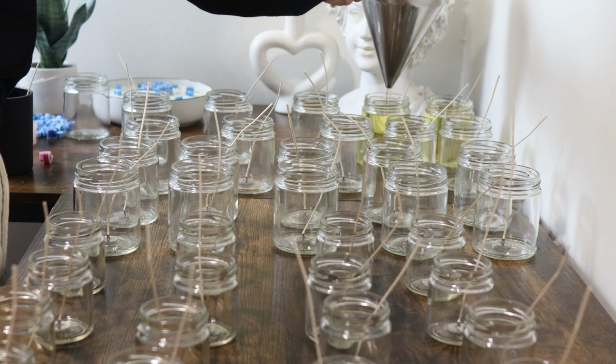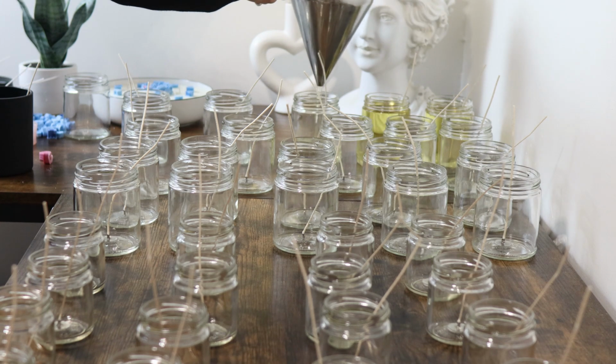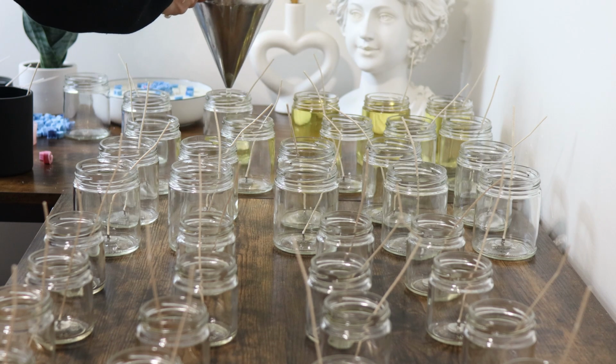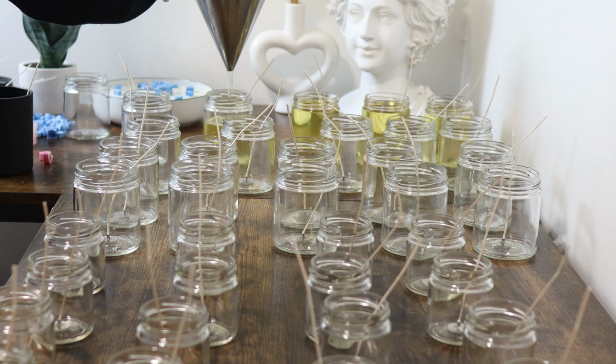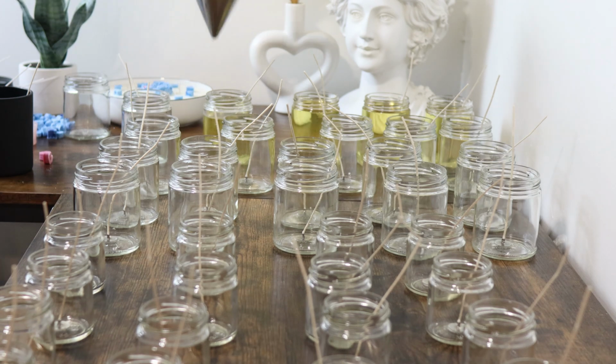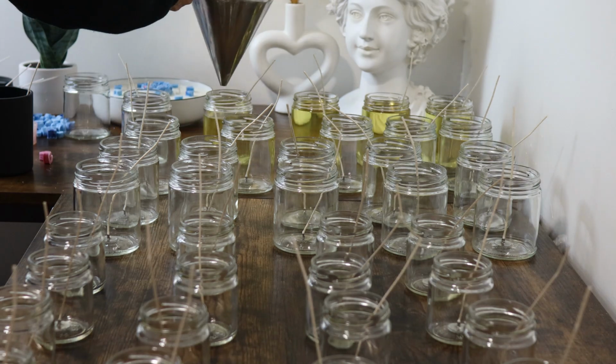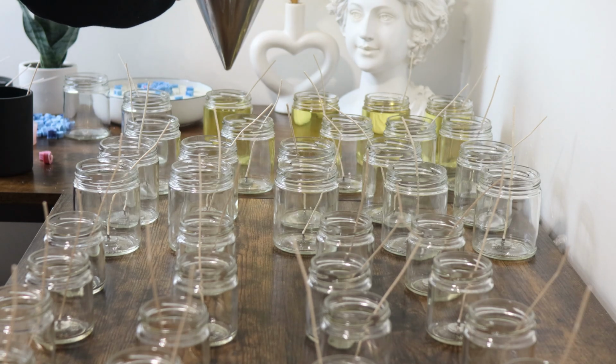So in today's episode, I'm going to break down 6 of the most common candle making pitfalls that beginners fall into and how you can overcome them, because I believe that this is what it takes to get to the next level. There are lots of candle makers that end up quitting because of one or more of these reasons. So let's dive into it.